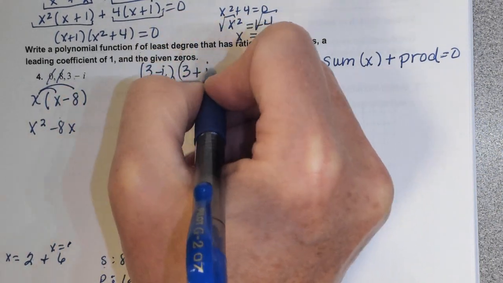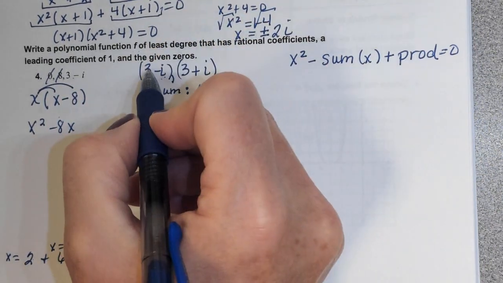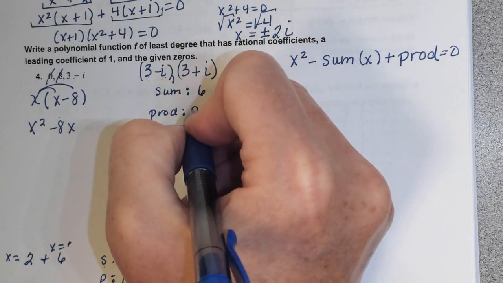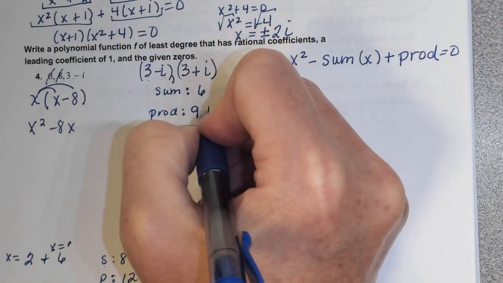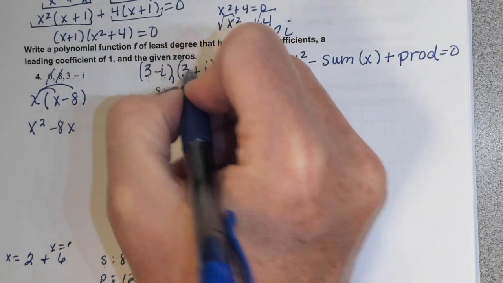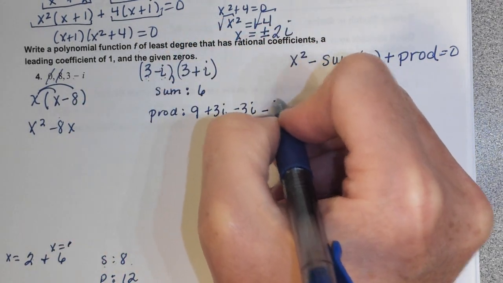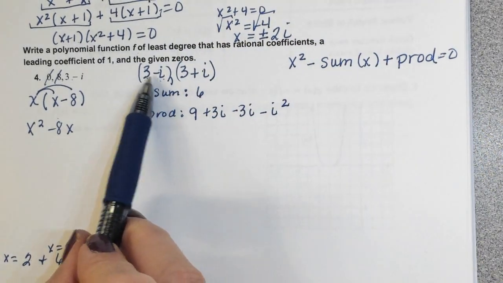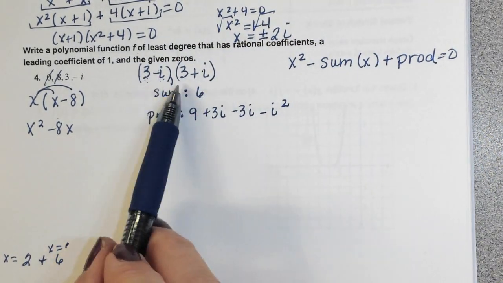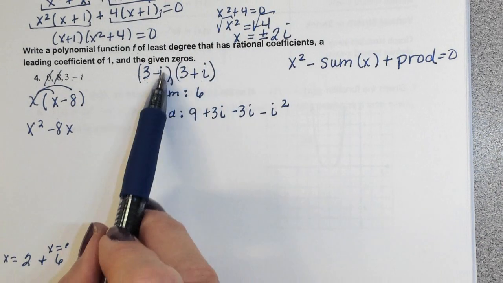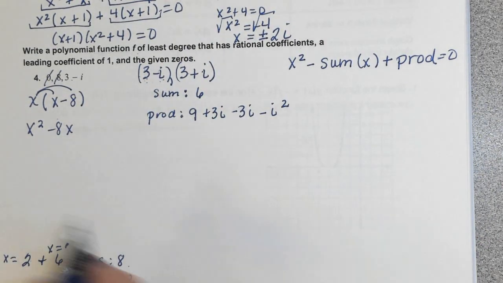Now multiplying these two is a little tougher. I have to FOIL. The first times the first is 9. The outers give me plus 3i. The inners give me minus 3i. The last times the last gives me minus i squared. Anytime we multiply a binomial, we have to do that process. Everything has to get distributed.